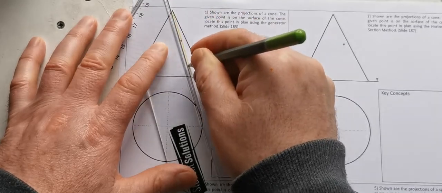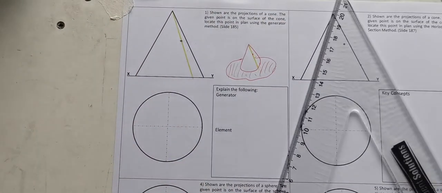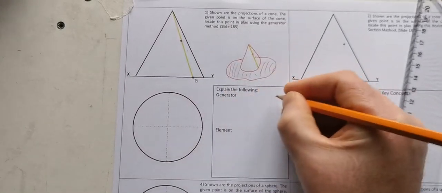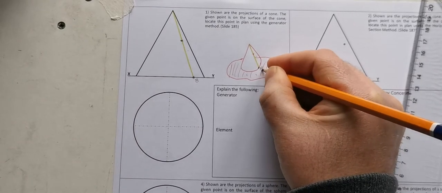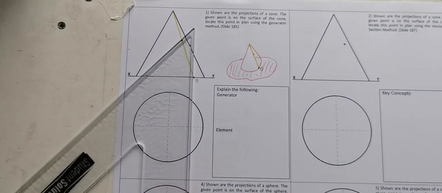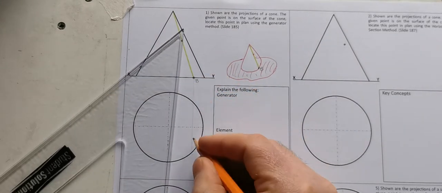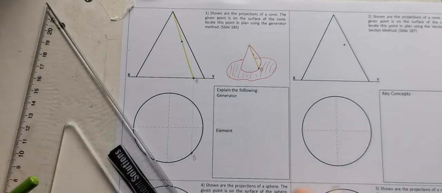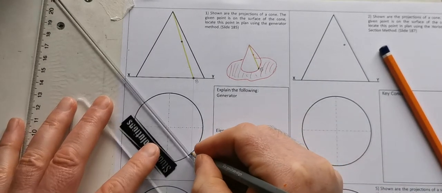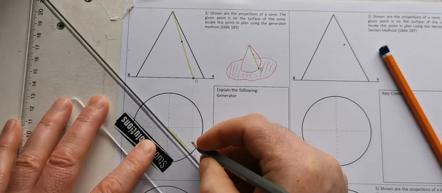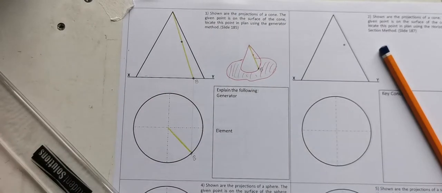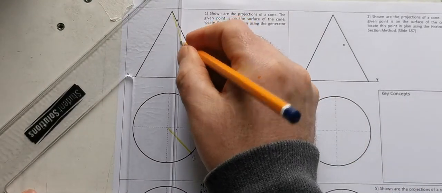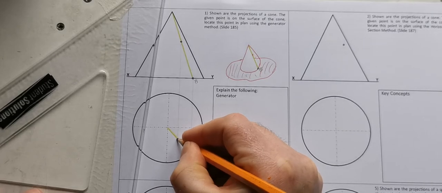There's a string going from the top to the base. Now, this is where it hits the base, and say B for base, which is here. So once you bring that point down, here's where it hits the base, and we then join it back to the top of the cone because we know that's here. There's our string, and we know that that point is on it. So there is our point P.